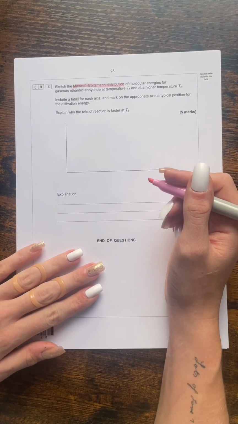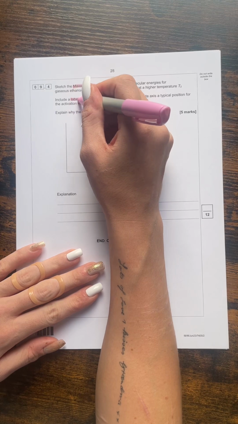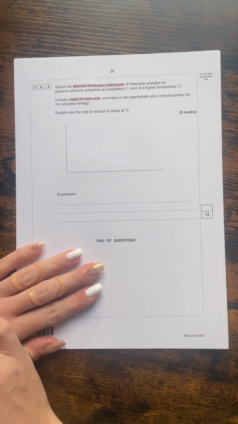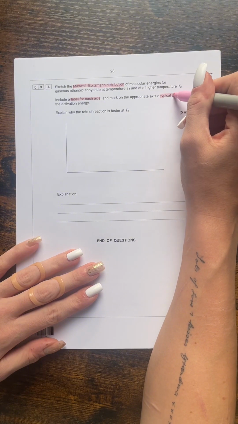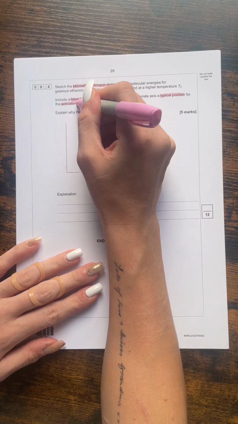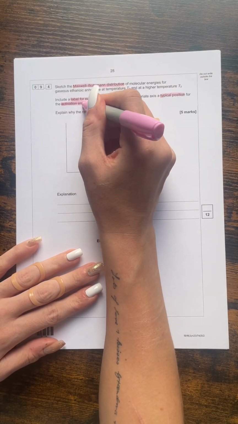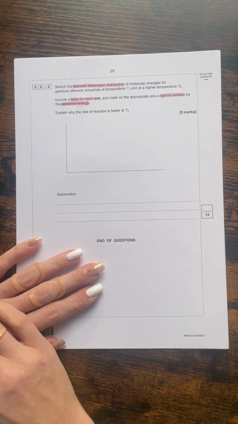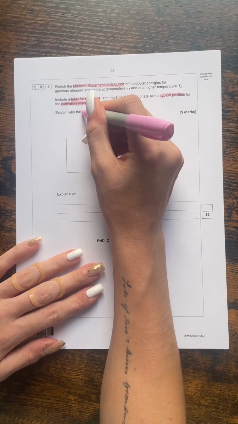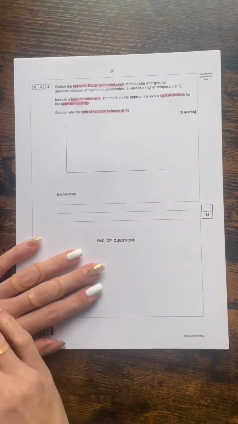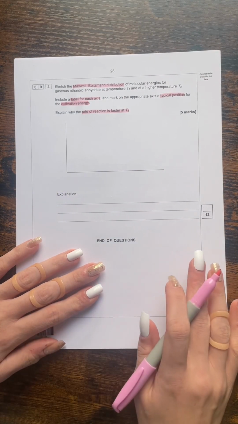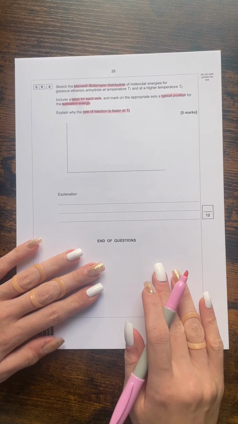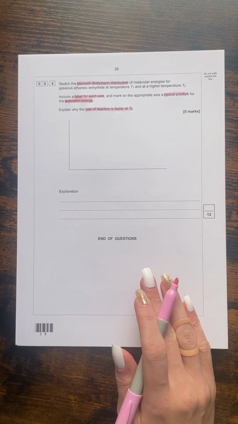We also have to include a label for each of the axes. We have to mark on the appropriate axis as well a typical position for the activation energy, and then in terms of the explanation we're explaining why the rate of reaction is faster at T2. Now there's 5 marks for this, which is in my opinion quite generous.